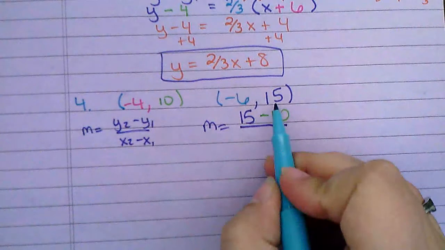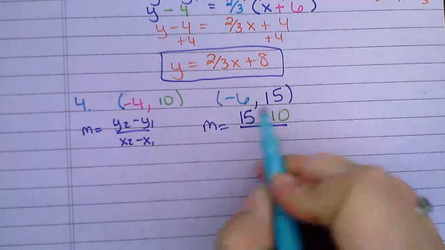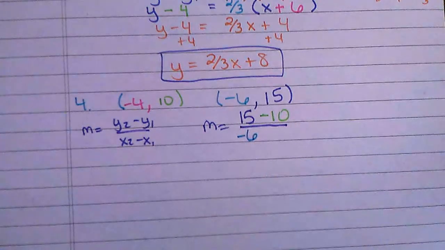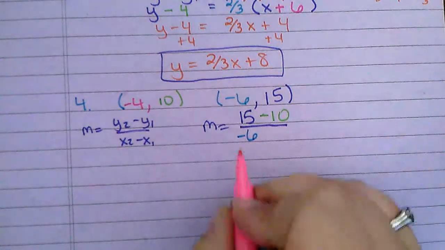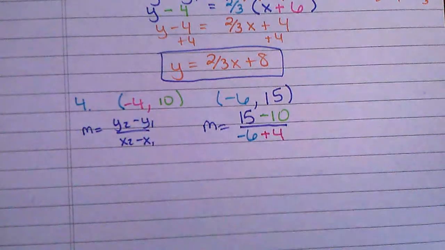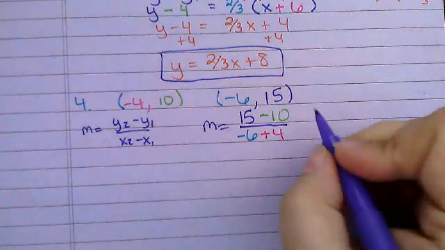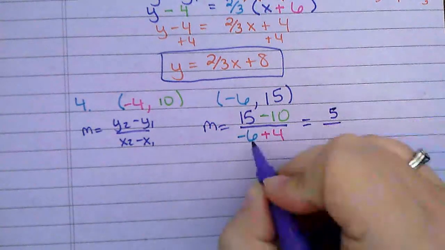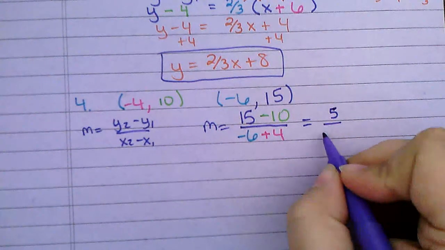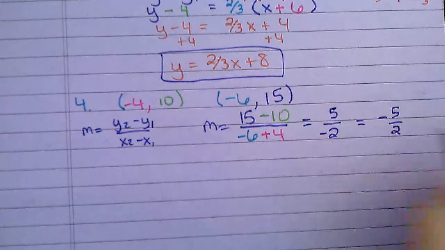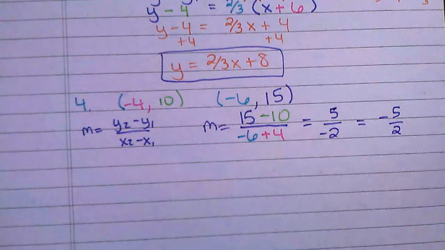And notice that since I started with this 15, that's the first point I started with, then in the denominator I have to start with that same point. And it is minus, but in this case it's minus -4, so that makes it +4. So if I continue on in this vein, 15 minus 10 is 5, -6 plus 4 is -2, so my slope is -5/2. And 5 doesn't divide by 2, so that's as simplified as it can get.